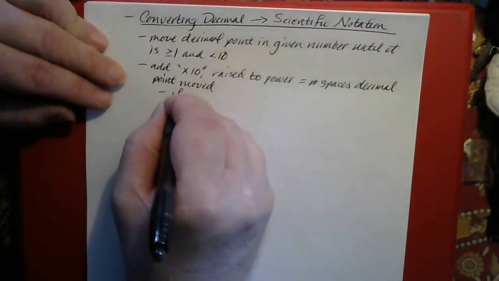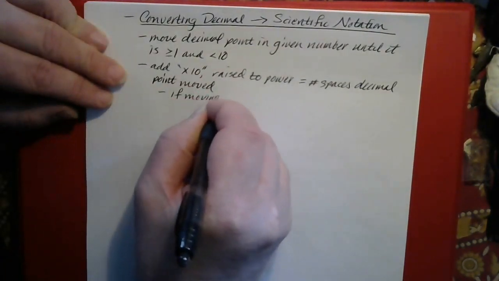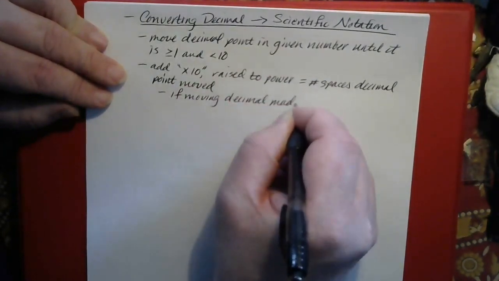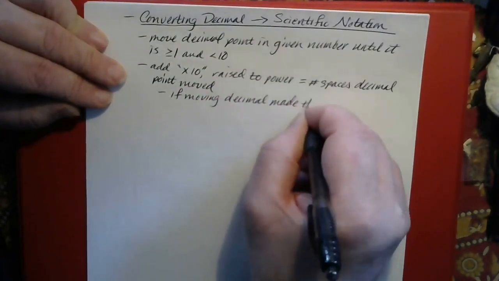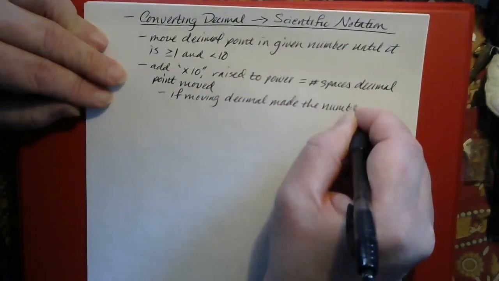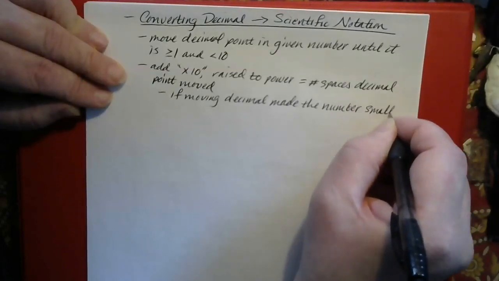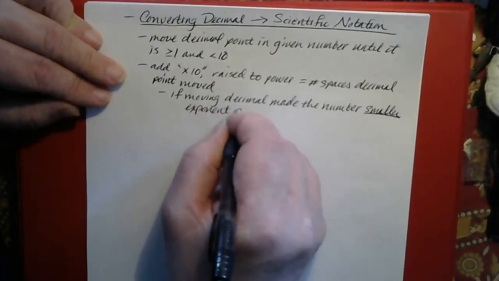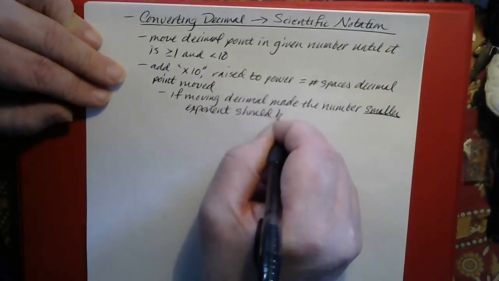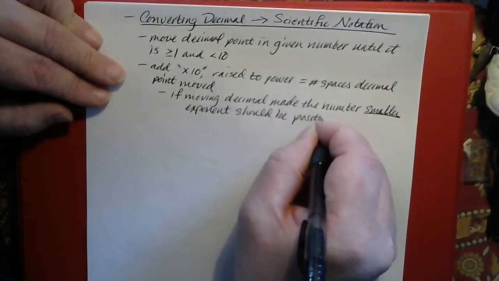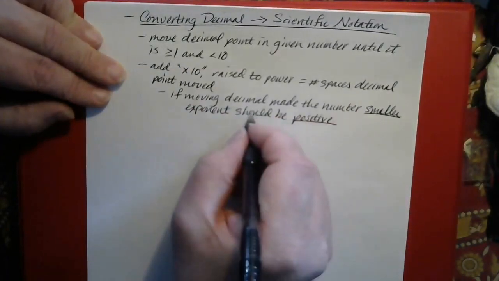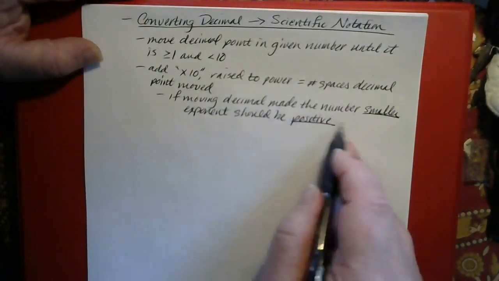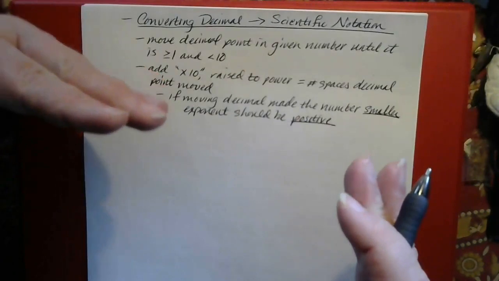Essentially, you're making the exponent bigger to compensate.